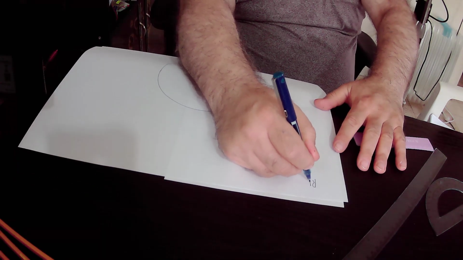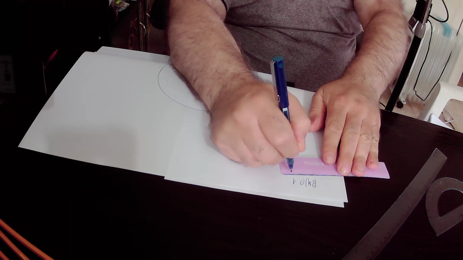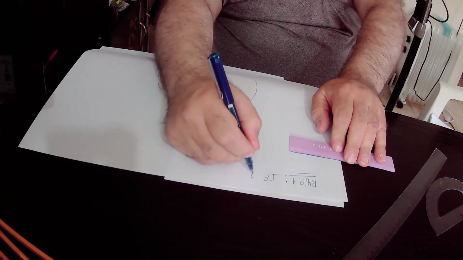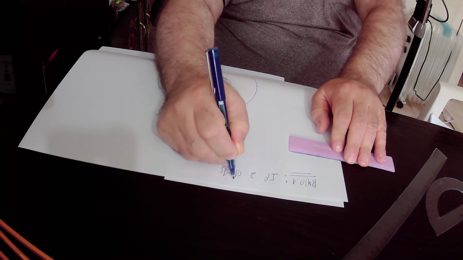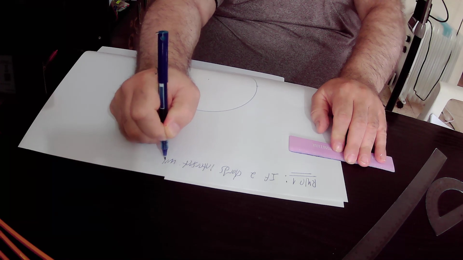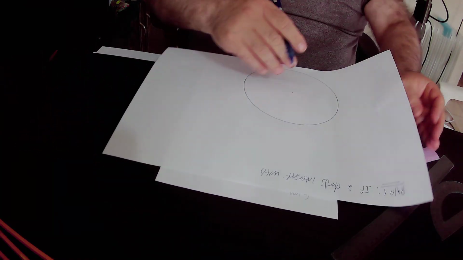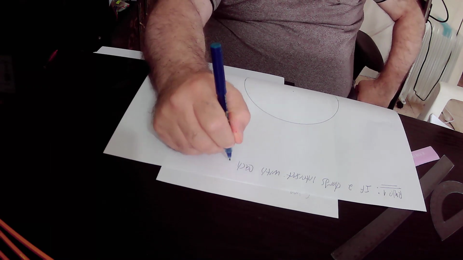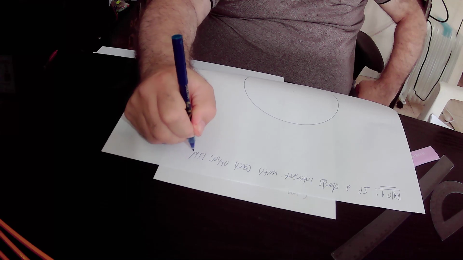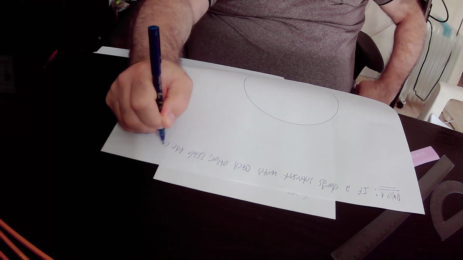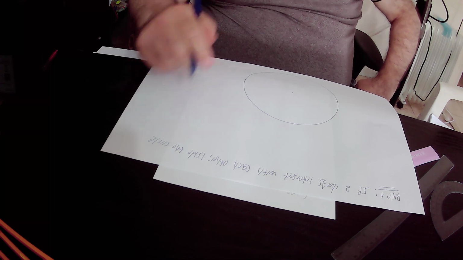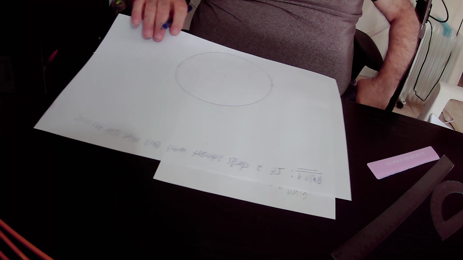According to rule number 1, if two chords intersect with each other inside the circle, then the following equation is true.